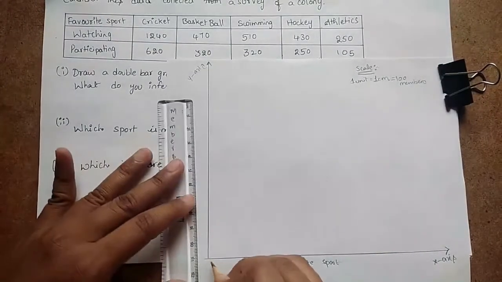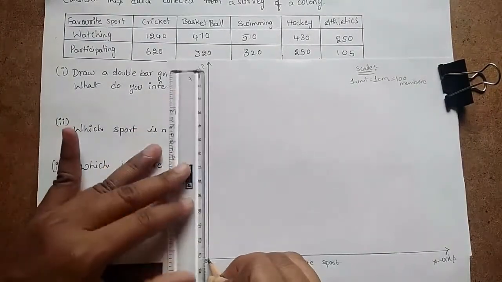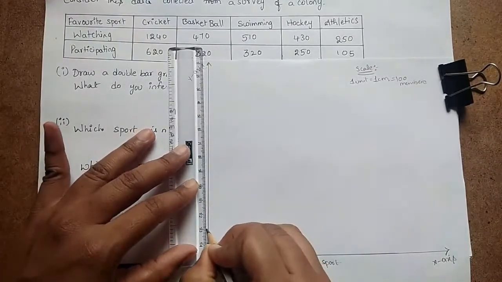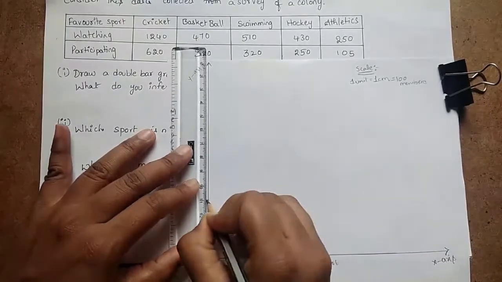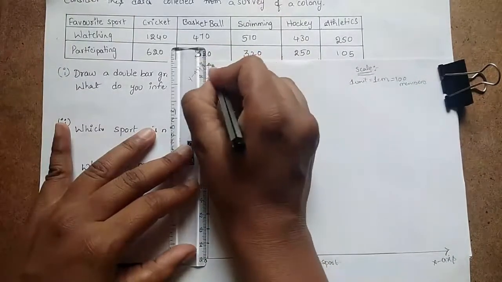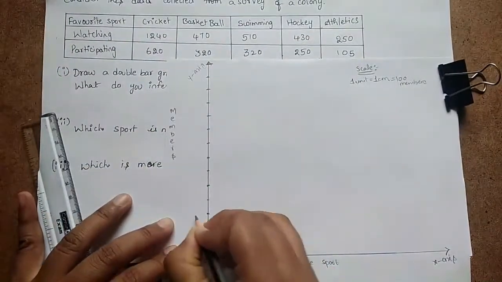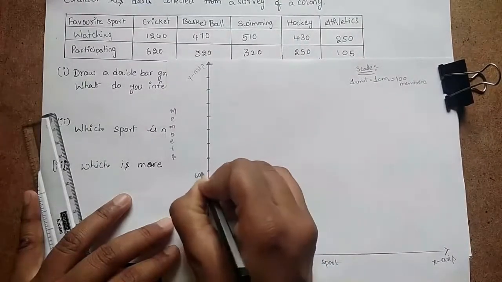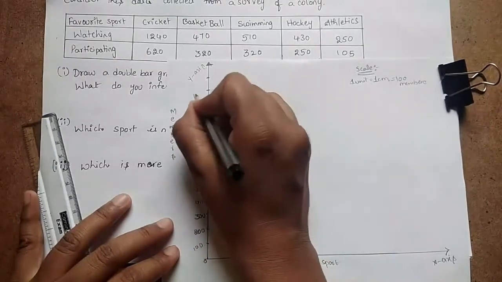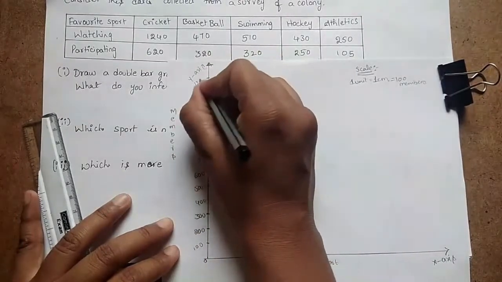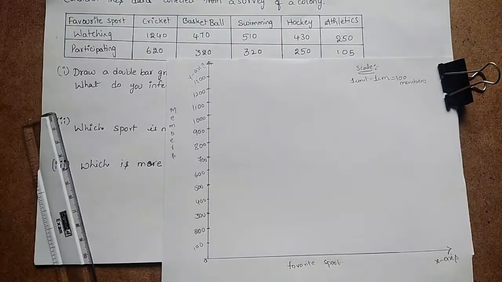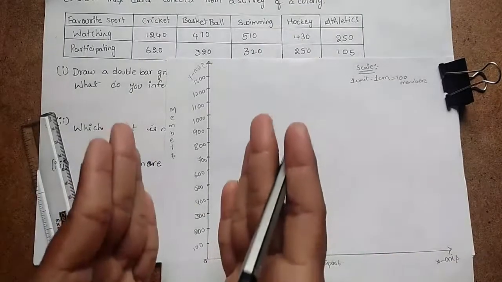Now this is the 0 point. Next, from here, take the help of the ruler. Each 1 centimeter I am marking like this: 1, 2, 3, 4, 5, 6, 7, 8, 9, 10, 11, 12. This is 100, 200, 300, 400, 500, 600, 700, 800, 900, 1000, 1100, 1200 and 1300. So this is the scale we assumed for the y-axis.